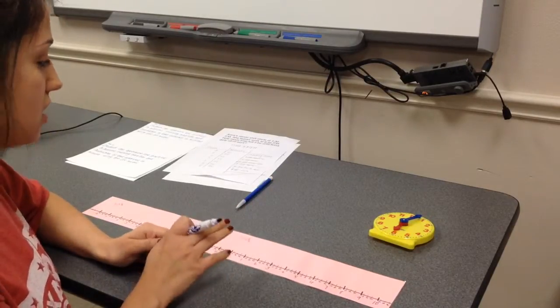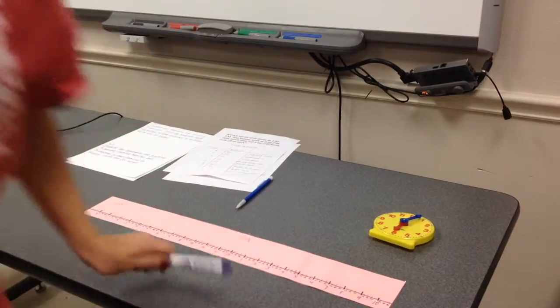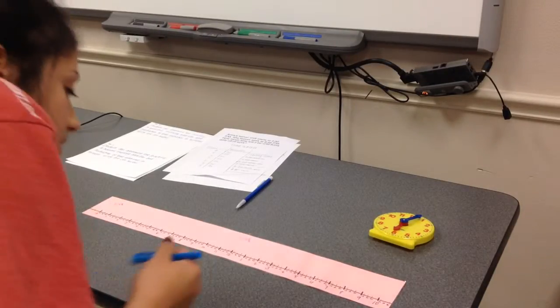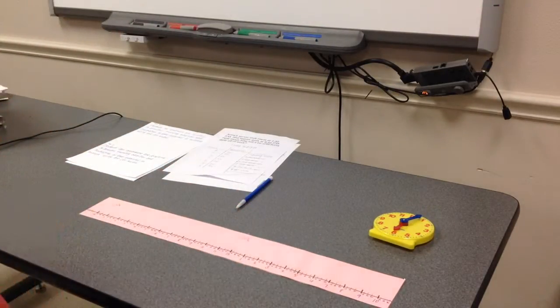And then, is there? If not, I can just use it. See if this will work. I don't know if it'll work. Okay. Yeah, it works a little bit better.